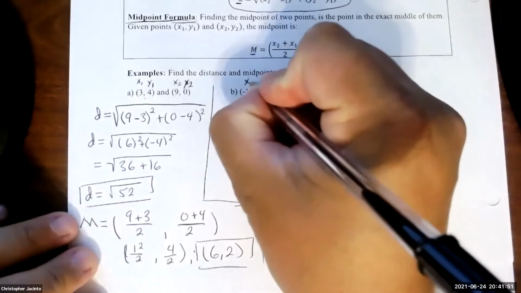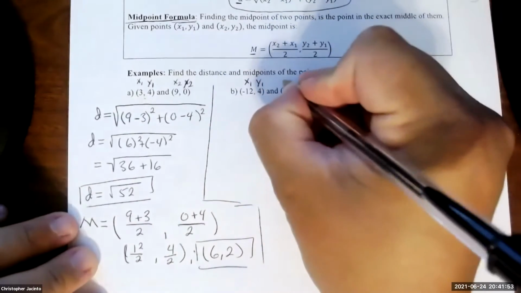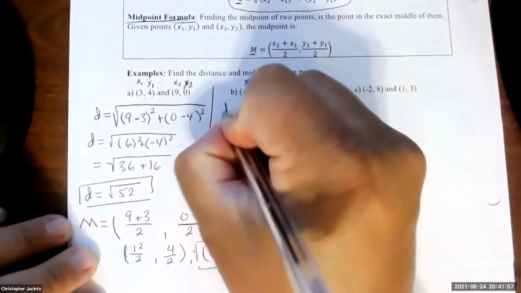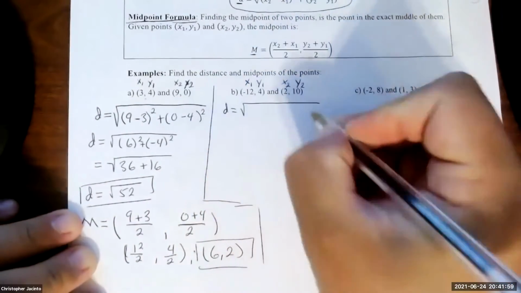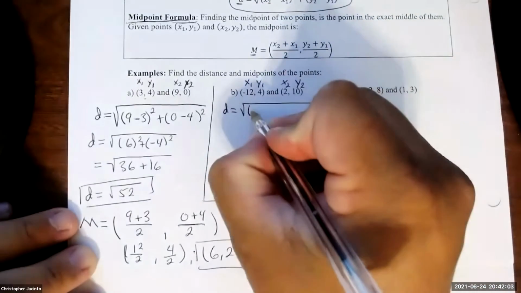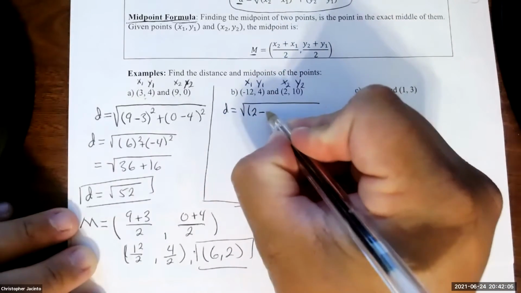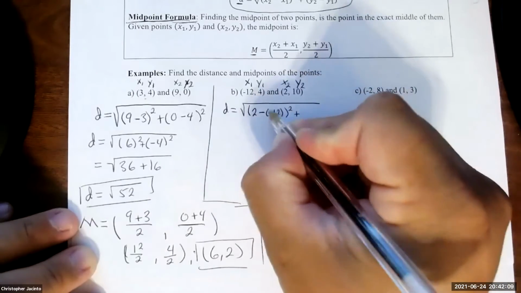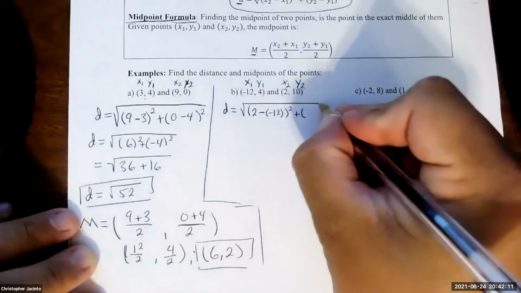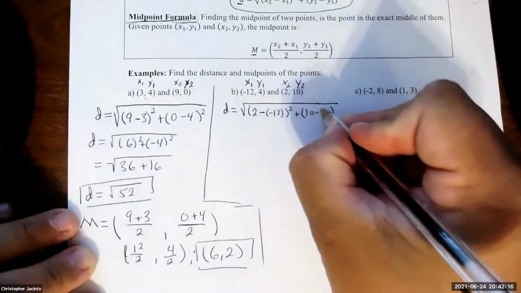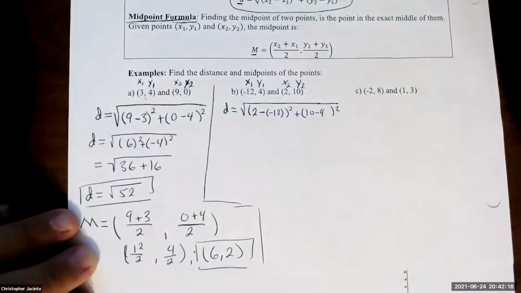So again, this is x1, y1, x2, y2. Do the distance. So it'll be x2, so that's 2. So this one, you've got to be careful. It's a minus a negative 12. You've got to be careful about that one. So be careful with your negatives, right? 10 minus 4 squared.